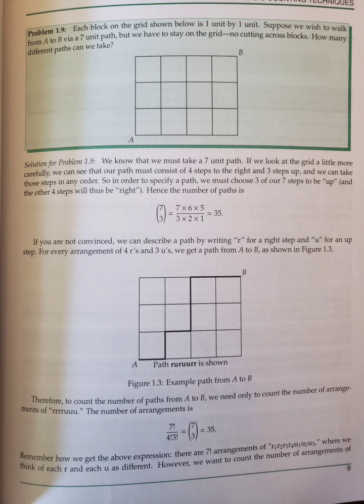By the way, you don't need to have this book to do the class. This book is called Intermediate Counting and Probability by AoPS. So if you want to get the book, you can, and it's fine if you don't have it.